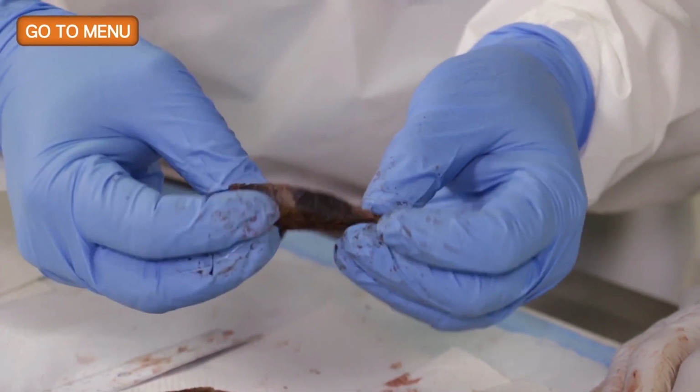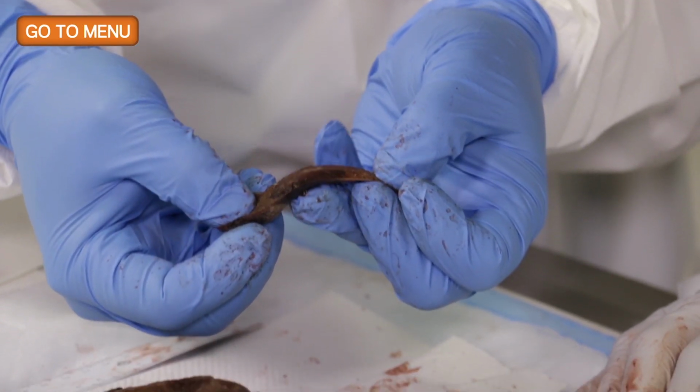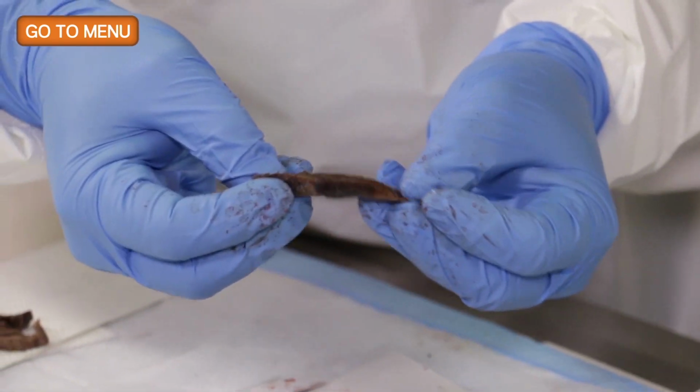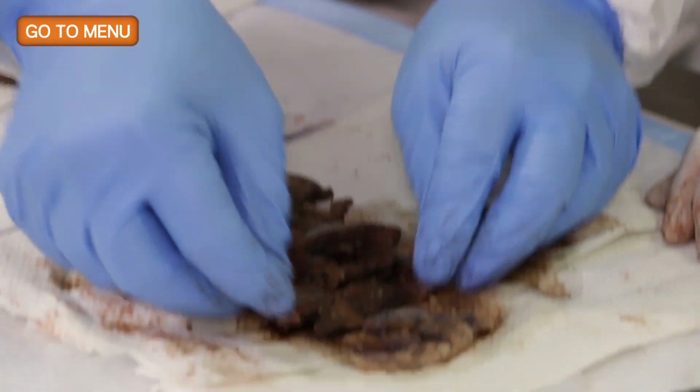So we're getting the impression, I think, from multiple slices that this is an area of hemorrhage. We've sampled it twice. Yes. I think that's enough for this particular area. I think we can move on.